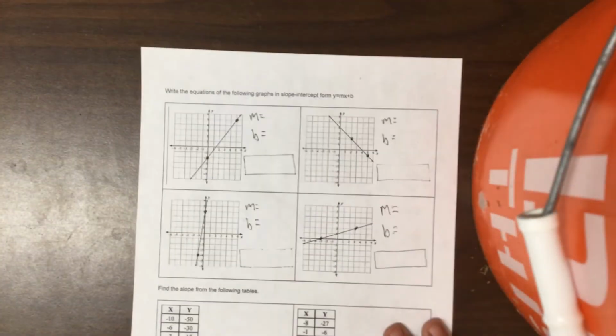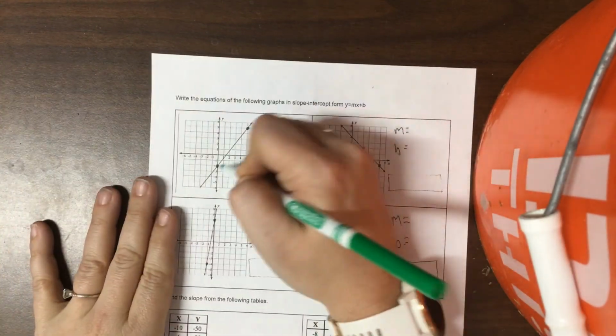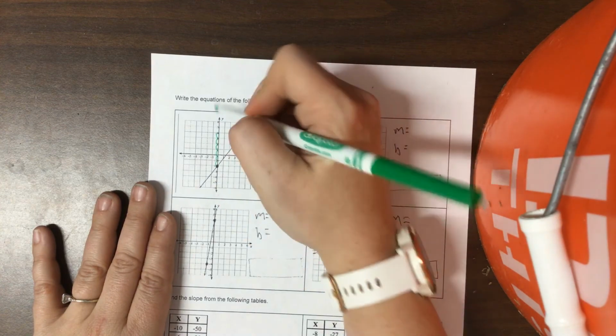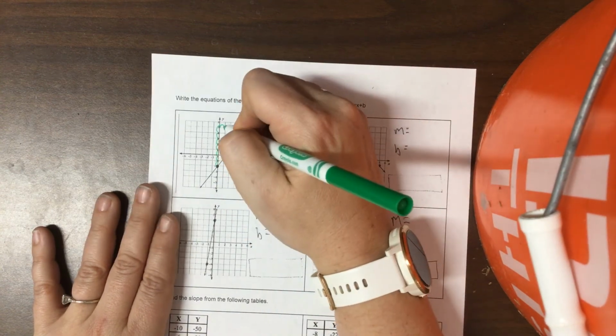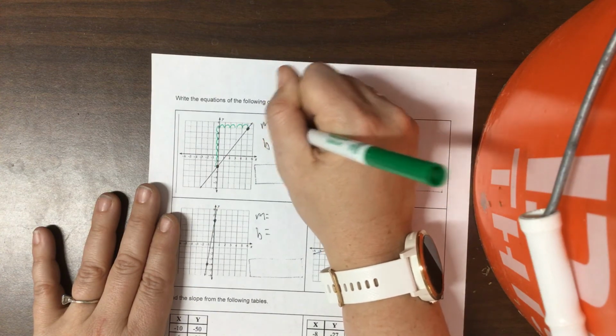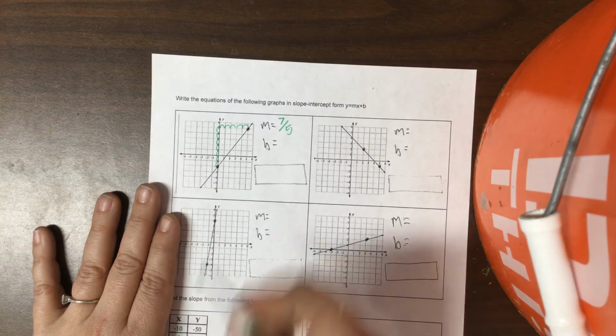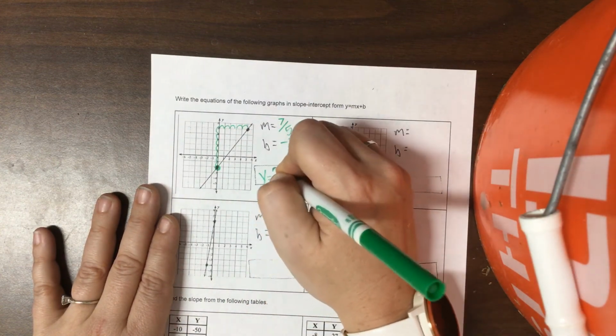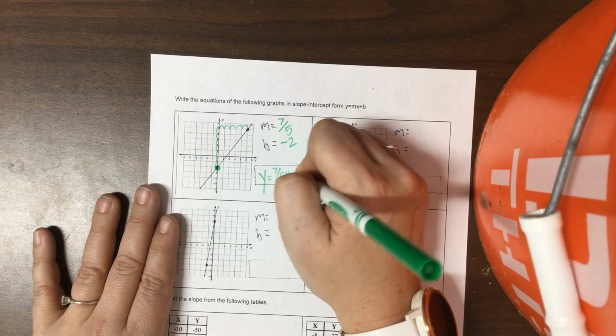I'm going to do the opposite this way. I'm going to count the slope. 1, 2, 3, 4, 5, 6, 7. 1, 2, 3, 4, 5. So my slope is 7 over 5. My intercept is right there, negative 2. Y equals 7/5 x minus 2.